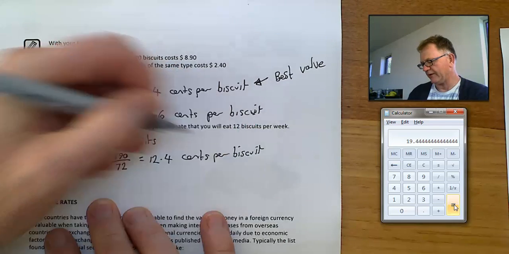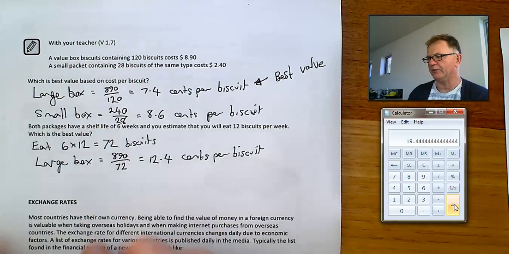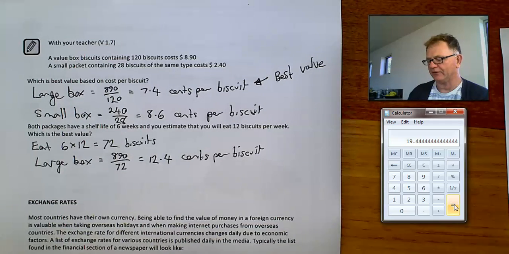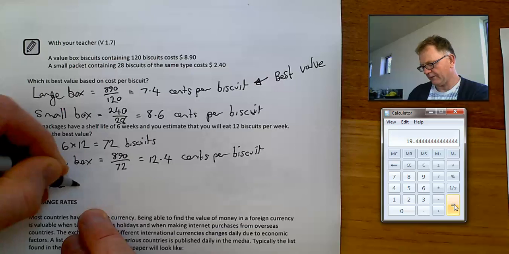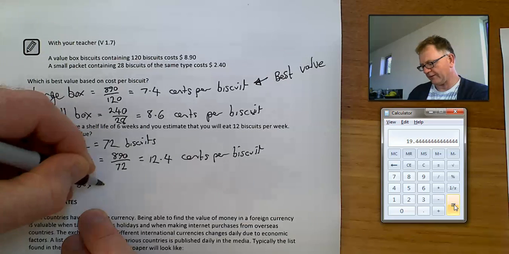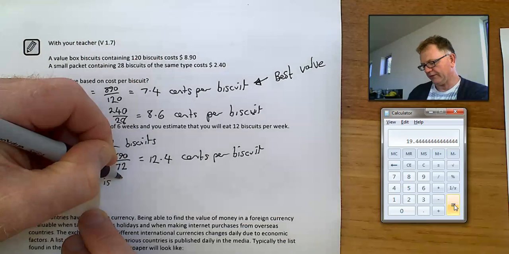Now that's more expensive than buying the small packs. So under those circumstances, the small box is better value.